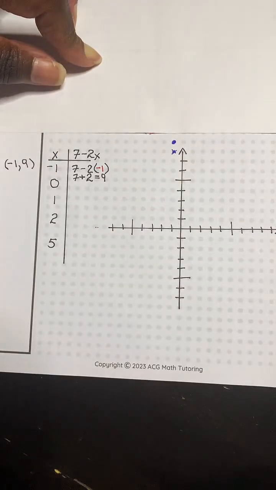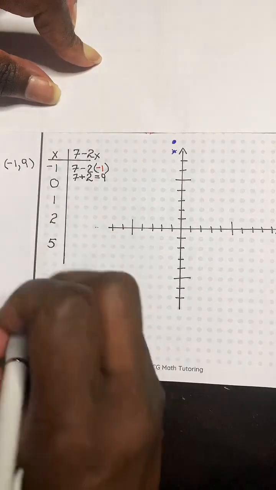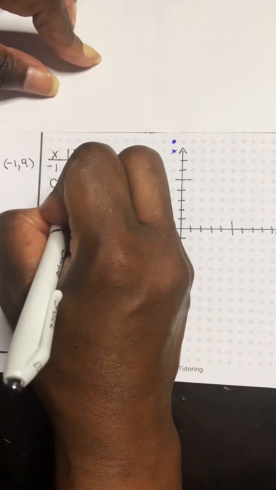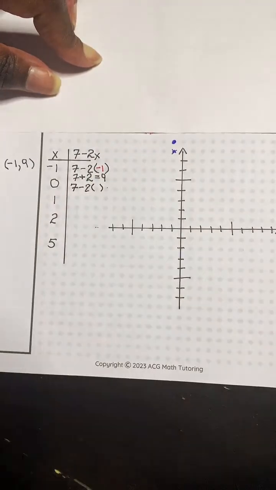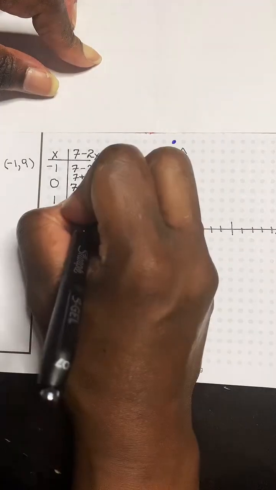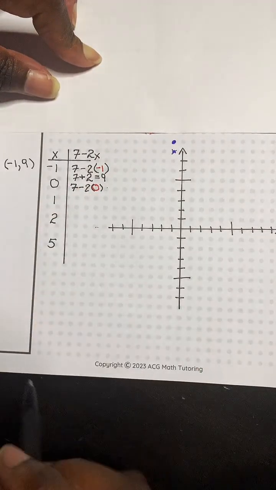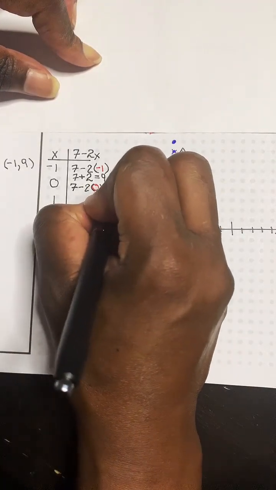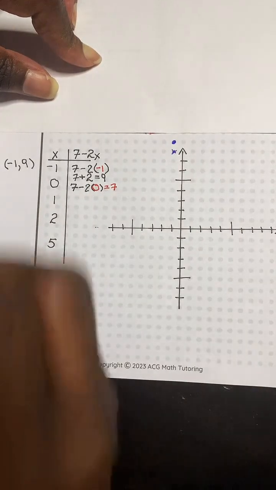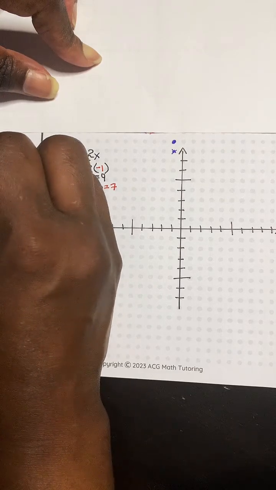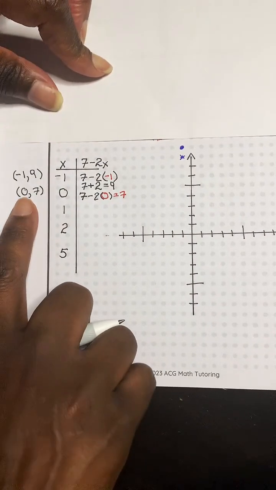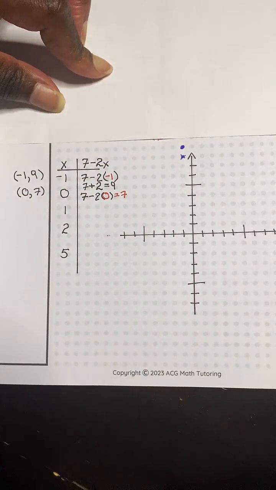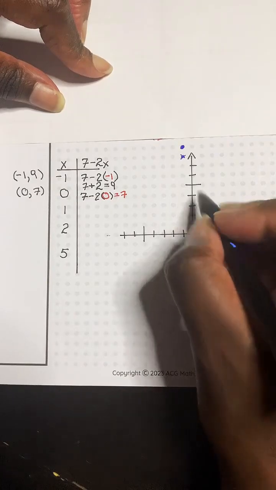Doesn't exist. All right. So now we're doing the same thing, but this time with the 0. So we have 7 minus 2 times the 0. Now, anything times 0 is 0. Now, 7 minus 0 gives me 7. So our ordered pair is going to be 0, 7. And that 0, 7, that is my y-intercept.